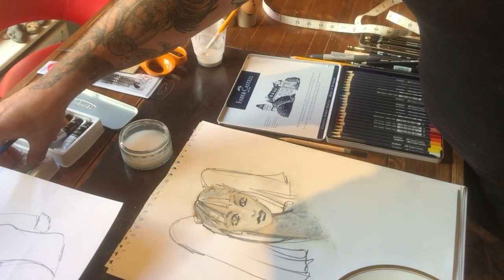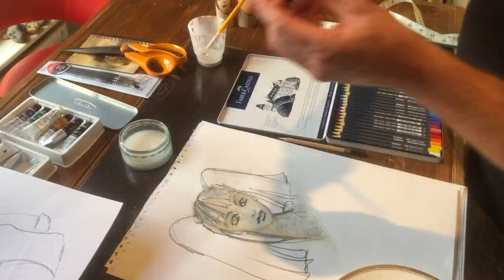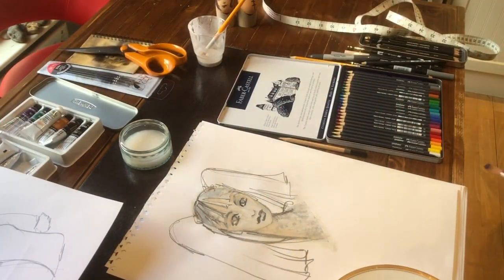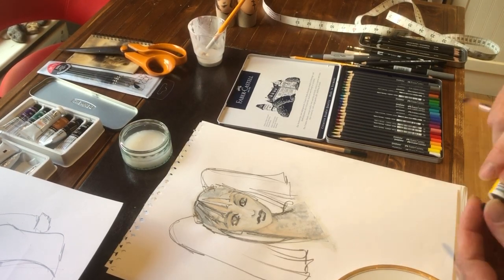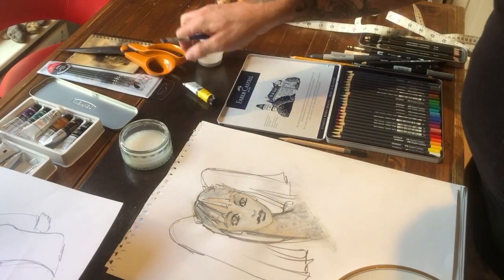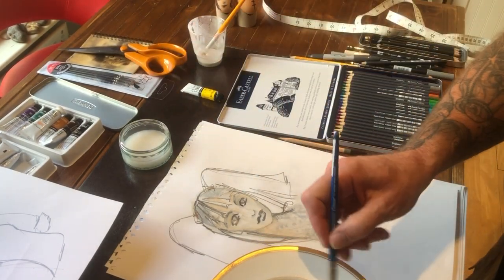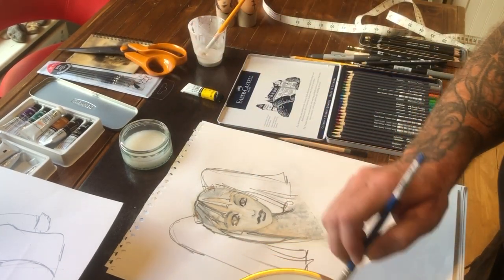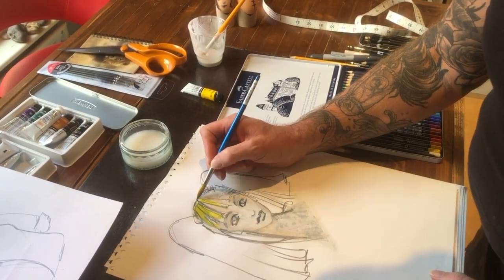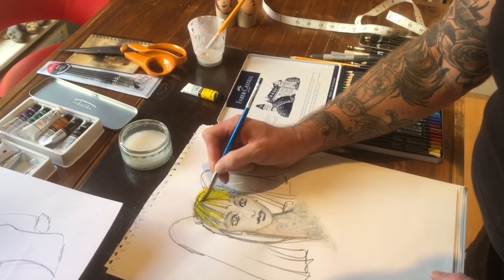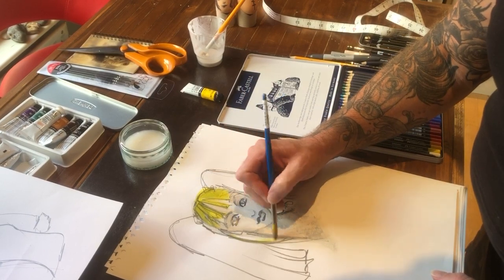So I'm just going to add some hair. I'm going to go with a bright yellow hair this time, because Harley Quinn is quite bleachy, cartoony, isn't she? So I'm going to start by adding in some yellow base tones.